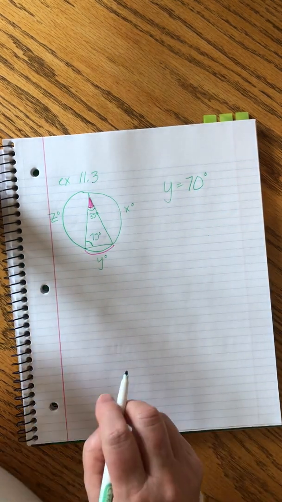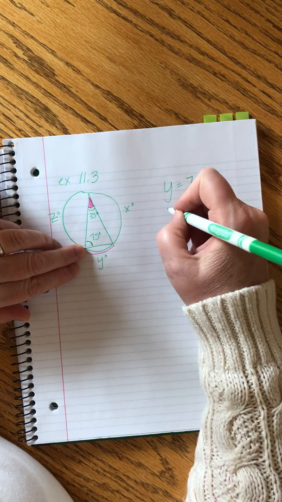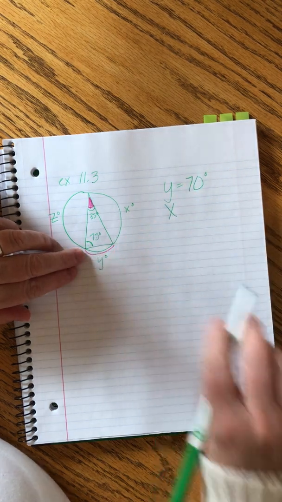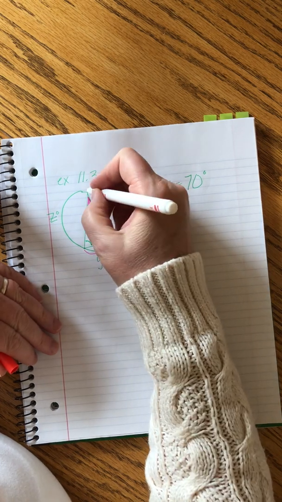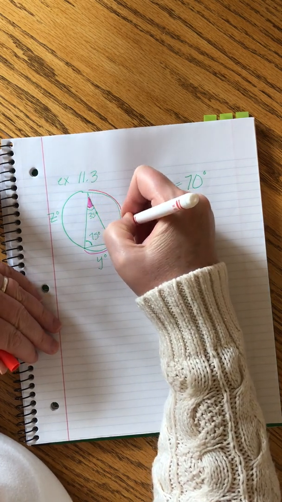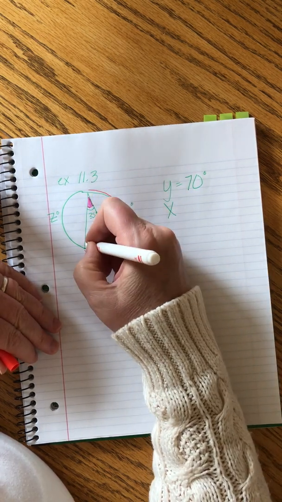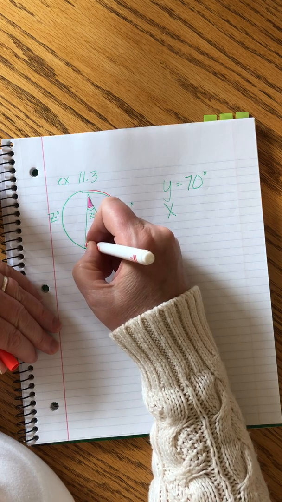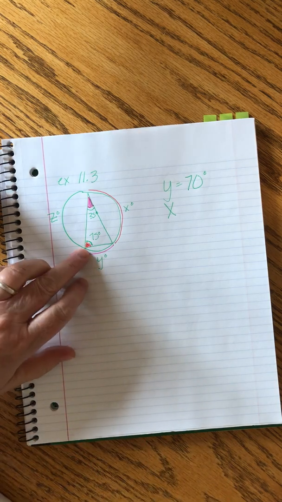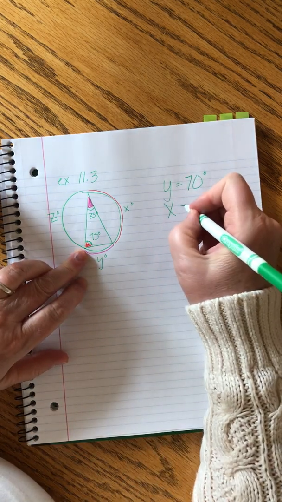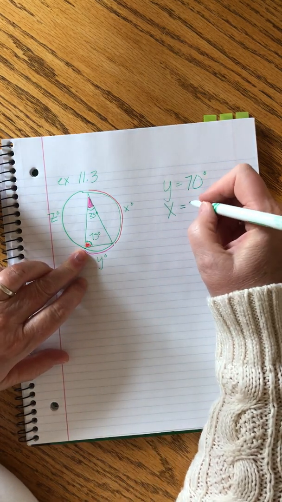That wasn't so bad. Let's try X. X is this intercepted arc, and we can see, oh look, that matches up with this angle, right? So X is twice of that, so that must be 150.